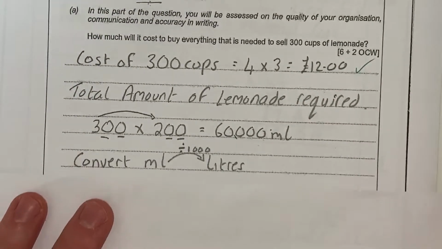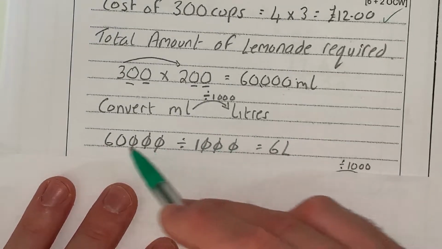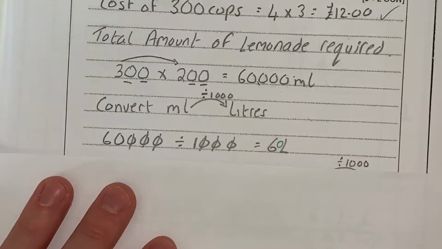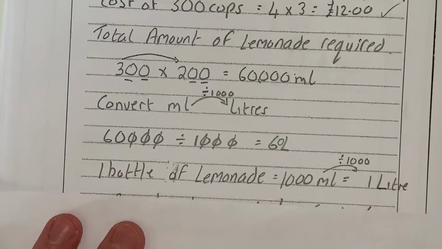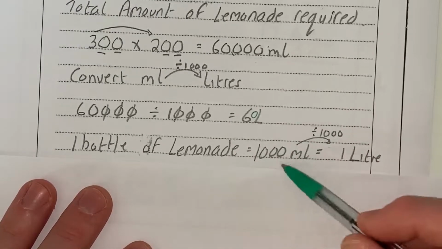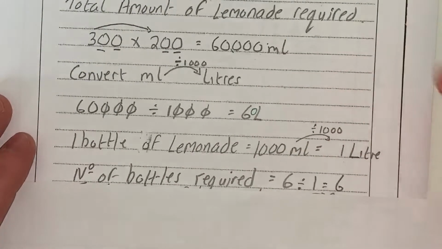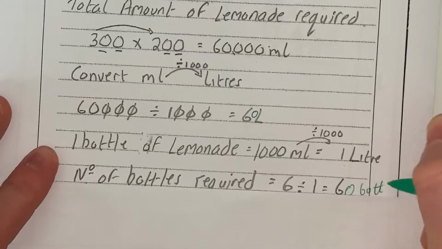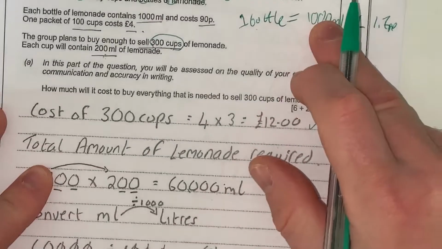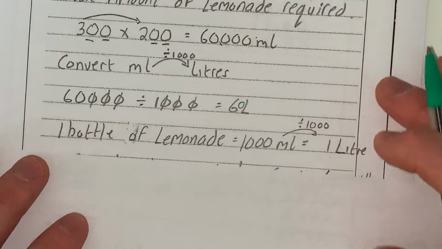But the error in the workings here is they have divided by 1,000 to change it to litres, which is fine. Don't mind you doing that. But as you can see, there's a slight error here. 60,000 divided by 1,000 should give you 60 litres, not 6. So slight error there. 1 bottle of lemonade equals 1,000 ml or 1 litre, which I already said. So regardless, whichever way you do it, I think this is a little bit long-winded, but you would need 60 bottles. Okay, like I said, the easiest way for me is 60,000 millilitres here, 1,000 ml in a bottle. What do you times 1,000 by to get to 60? Well, obviously 60,000 then 60.